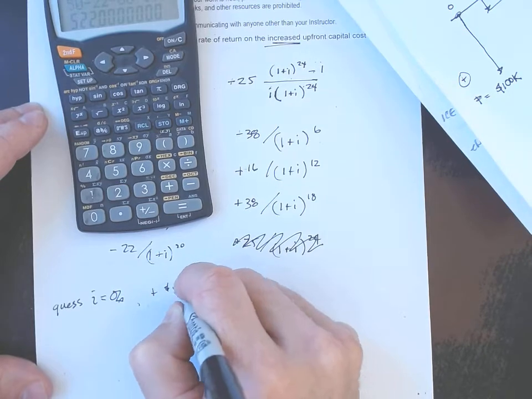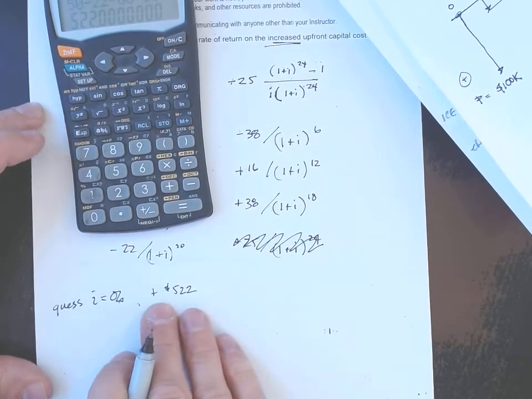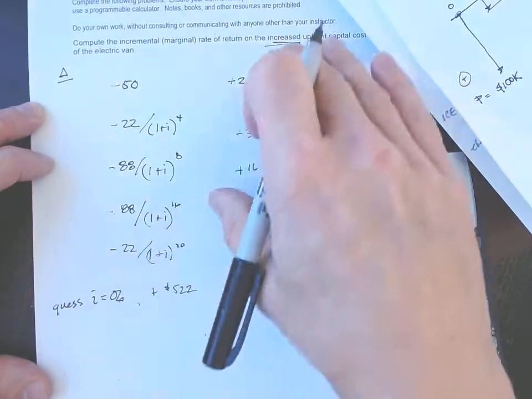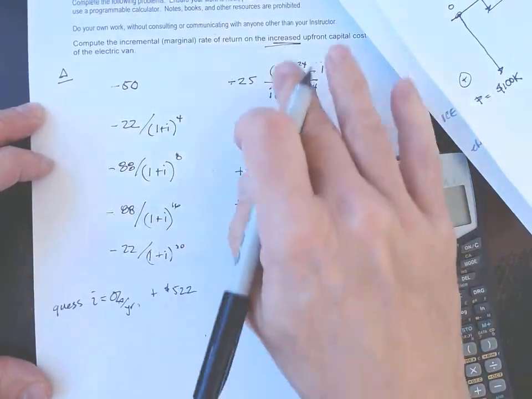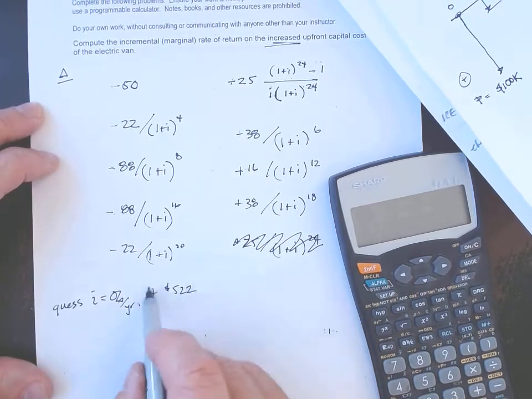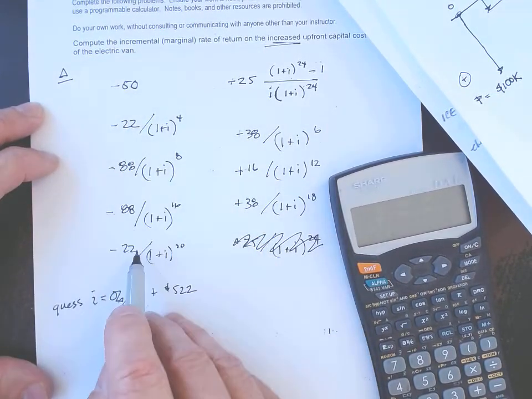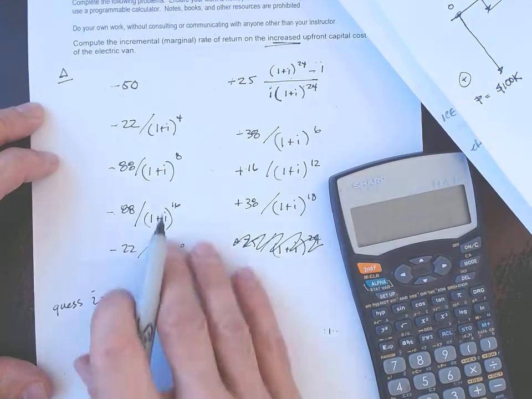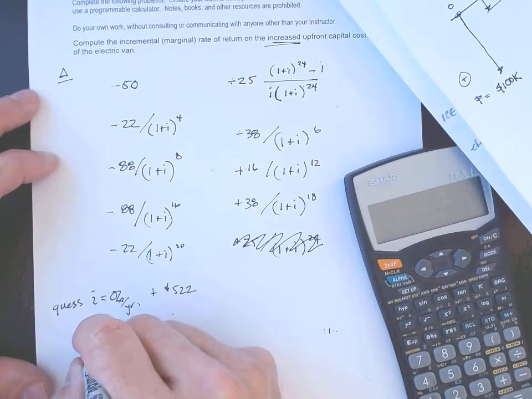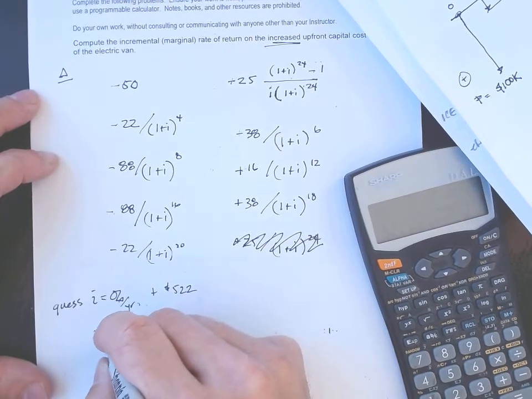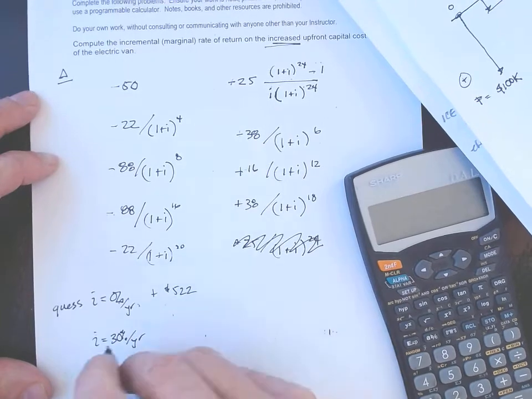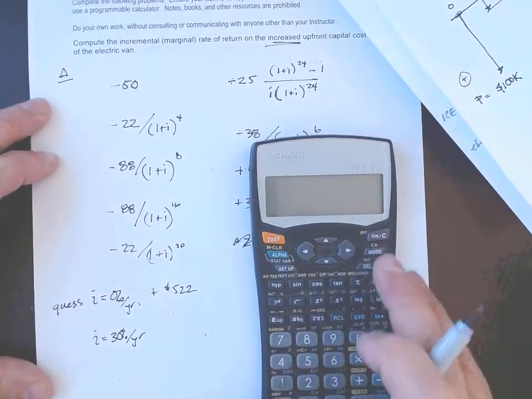Positive 522. If this were 0, then the costs at i equals 0%, the costs would be equal to the benefits. But we can see here that the benefits are outweighing the costs when i equals 0. So we're going to have to guess something much larger. Let's guess i equal to, and I'm pulling this out of my imagination, 30%.